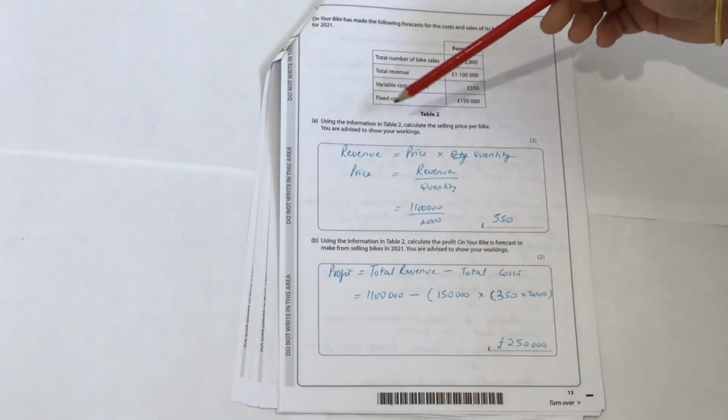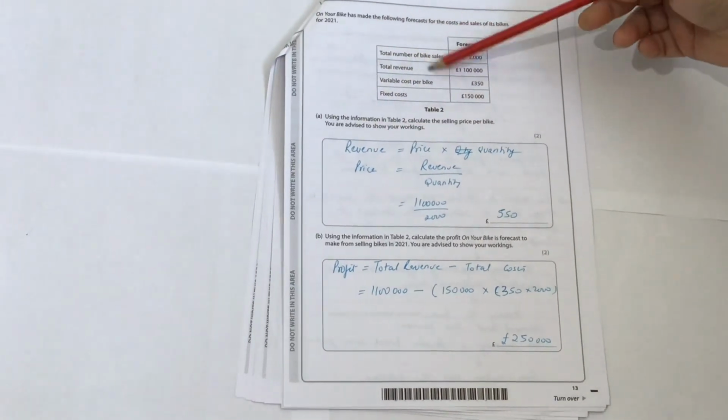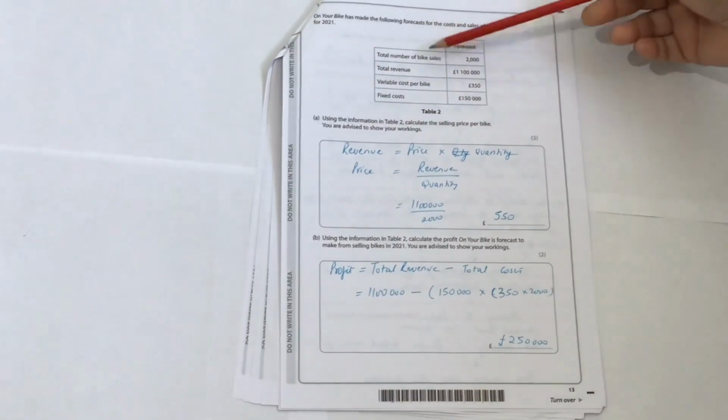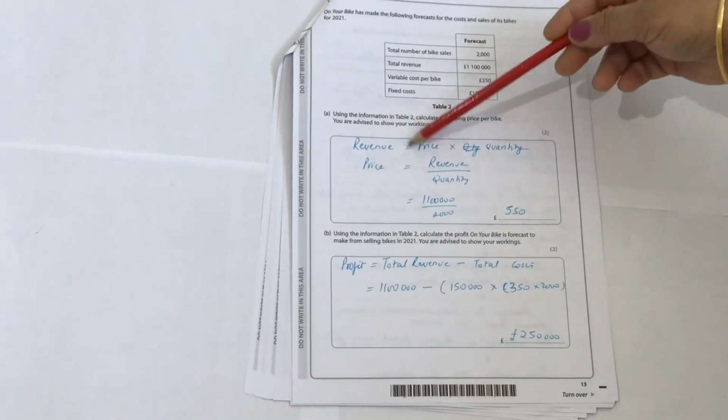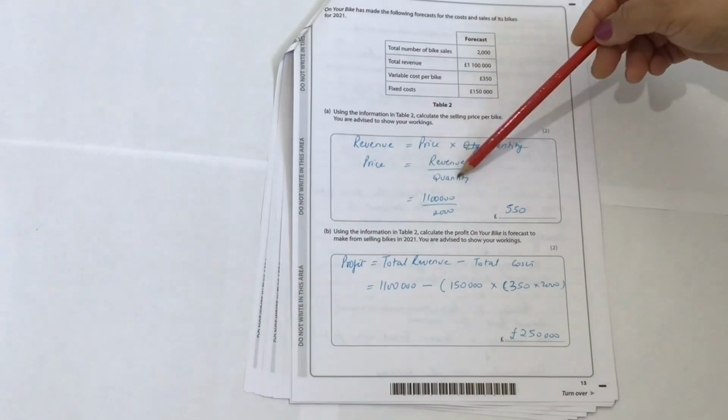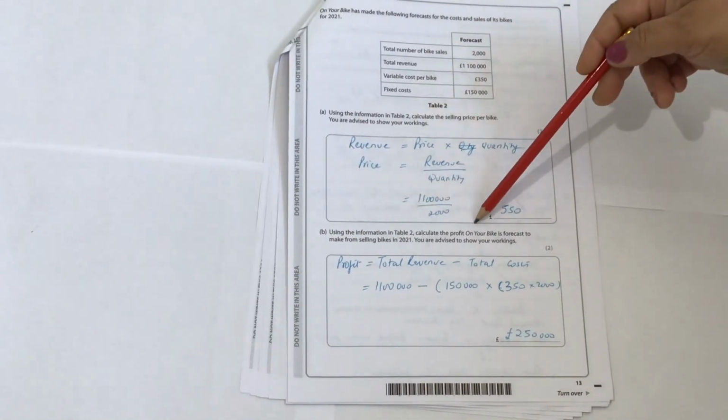So here you have to calculate the selling price per bike. So start with the formula. You have been given revenue and number of bike sales, and you have to find the selling price. Revenue is price times quantity, and if you have to calculate price, rearrange: revenue divided by quantity, and the answer is 550 pounds.